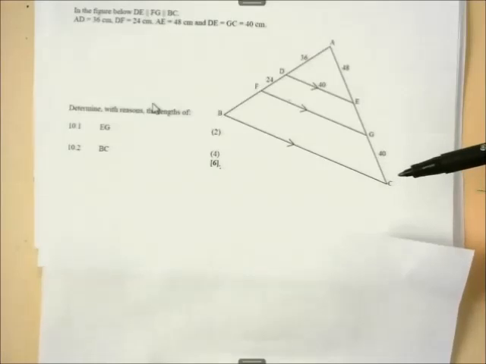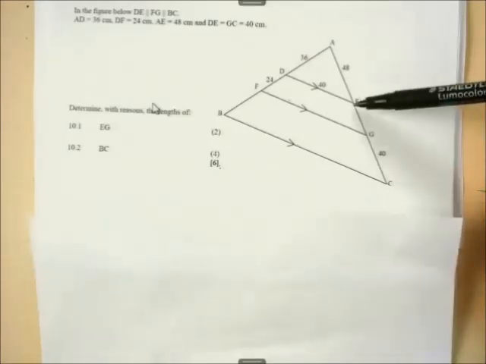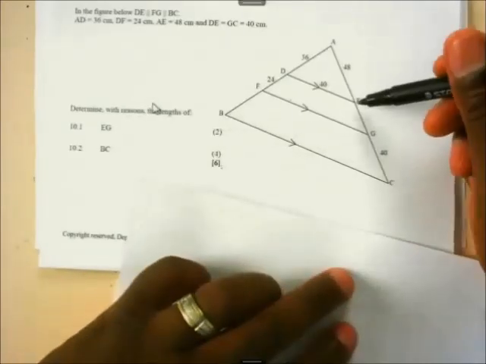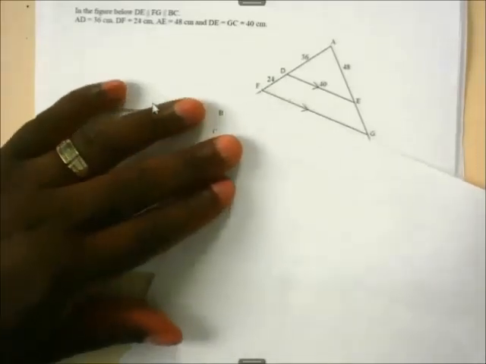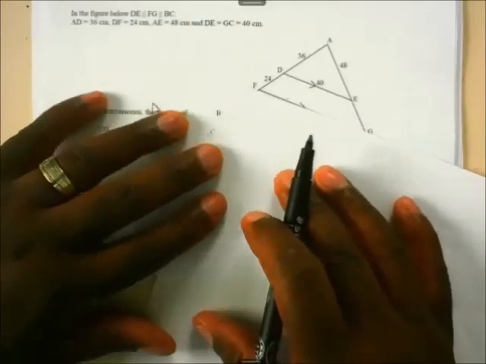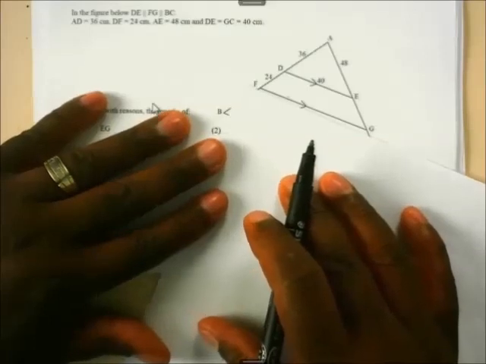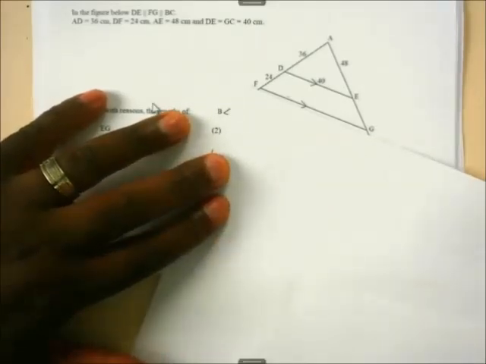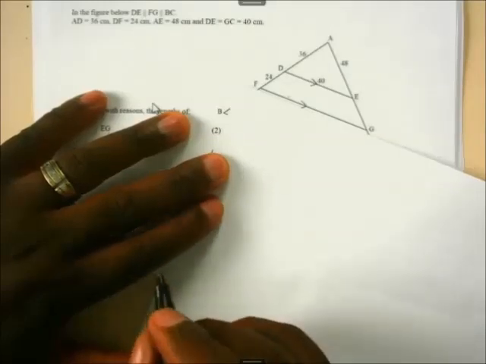The first question states, for 2 marks, determine with reasons the length of EG. Let's apply the theorem. Here is EG. If I do that, we have triangle AFG where DE is parallel to FG. And we know that a line parallel to a side of a triangle divides the other 2 sides in the same proportion. Let's carry on.